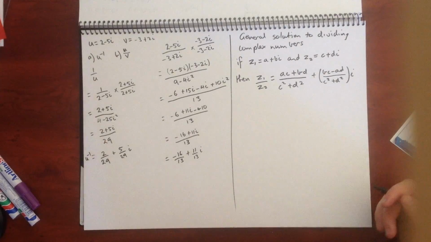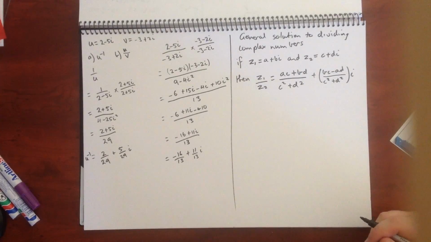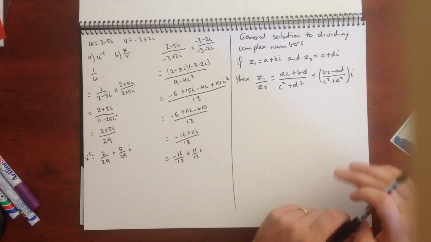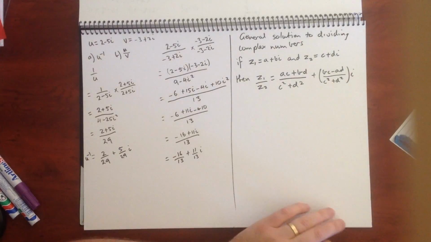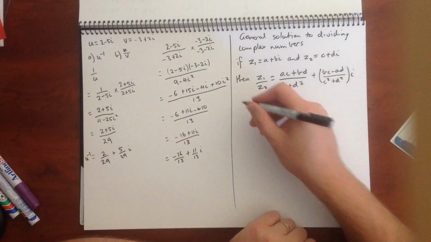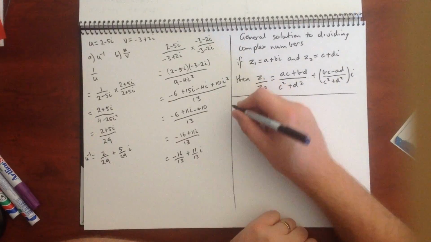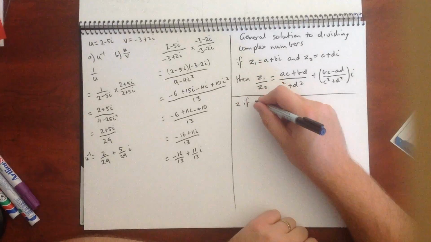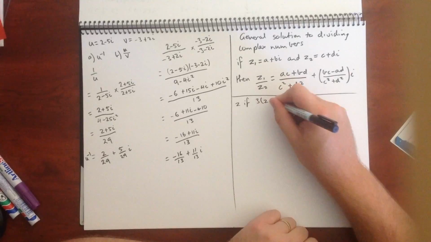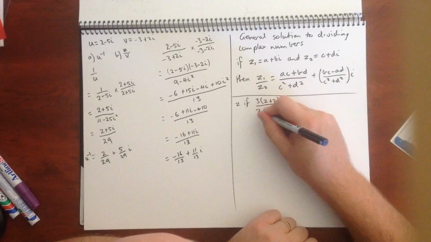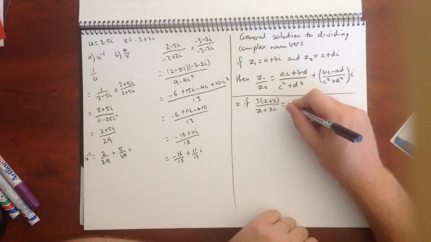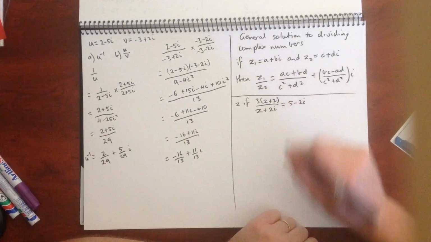So, solving equations involving complex numbers. To solve an equation involving a complex number, we rearrange the equation to find the unknown quantity, then use the same rules and strategies as when solving equations with real coefficients. For this one we're finding the complex number z if 3 times z plus 2 over z plus 2i equals 5 minus 2i.